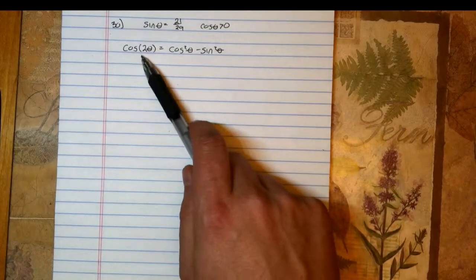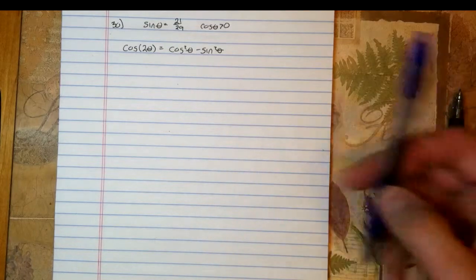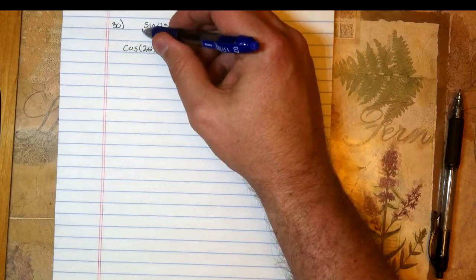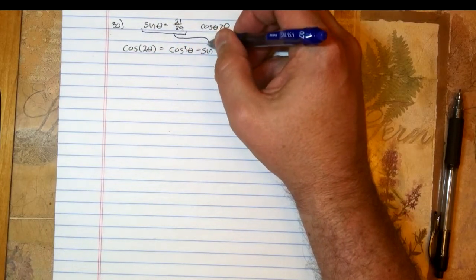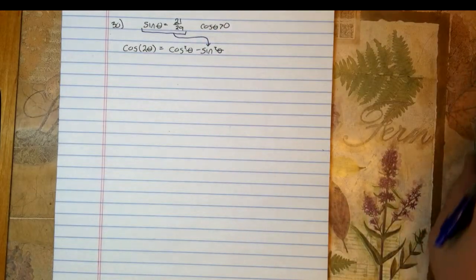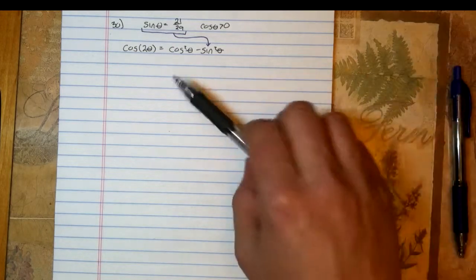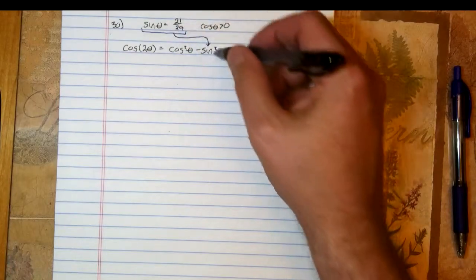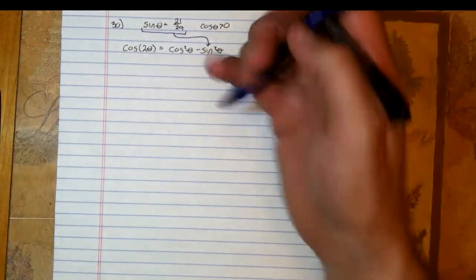Now, we can find what cosine of 2 theta is because we have cosine squared theta and sine squared theta, but just like 27 and 28, we're missing a crucial piece of information. We know that sine of theta is equal to 21/29, so we can plug that in for the sine squared theta, but we don't know what cosine squared theta is. So how are we to find out what cosine of 2 theta is? Well, we need to find out what cosine squared is. We can do that by the fact that sine and cosine are related. So we'll try to find this cosine squared theta.